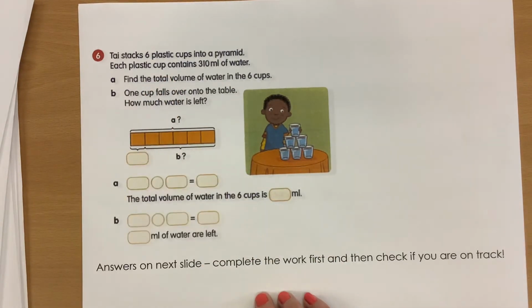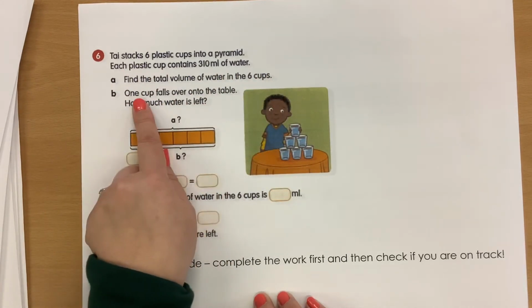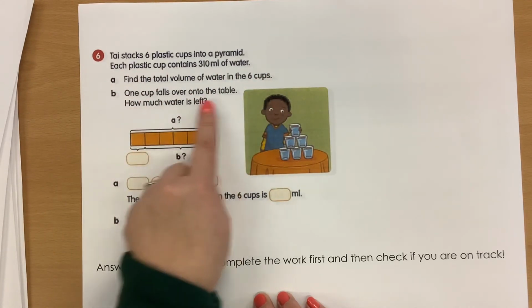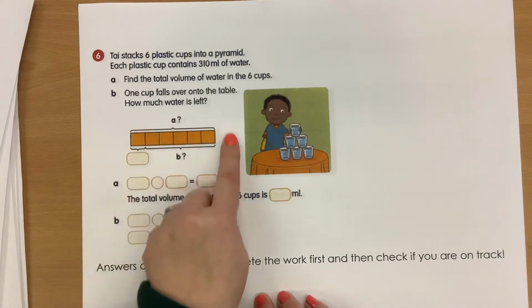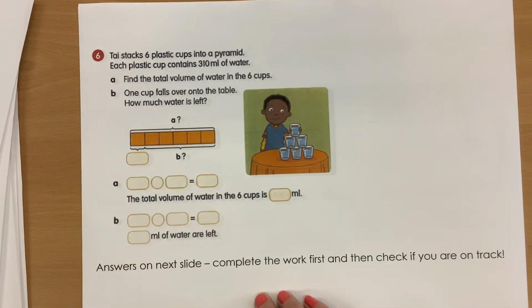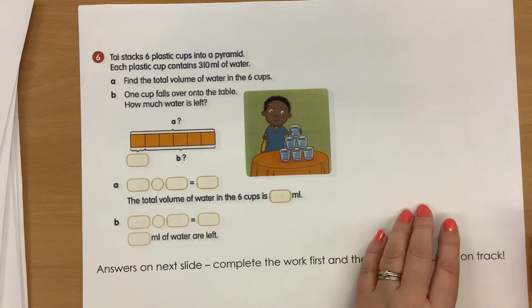Once you've done that, you will need the answer to part A to help you work out, if 1 cup falls over onto the table, how much water is left. So pause the video, have a go. You've got your bar model drawn for you for part A. And you've got your number sentence that you need to complete, and then part B. So pause the video and have a go at that, and I'll go through it in a second.